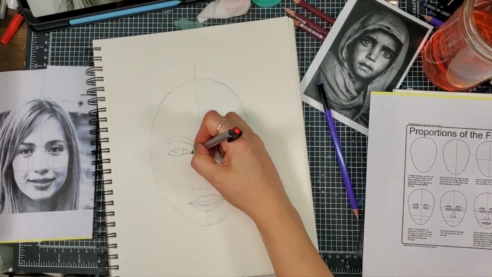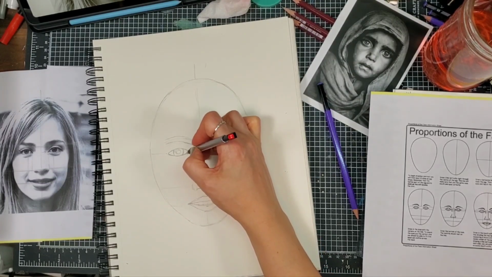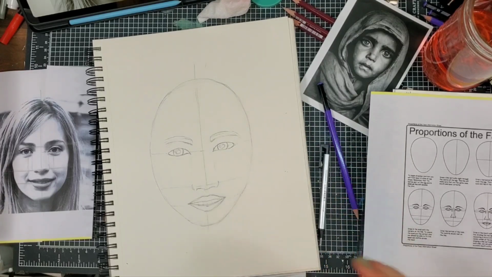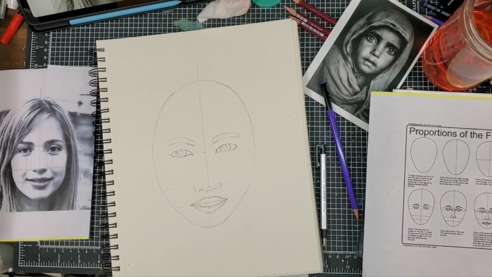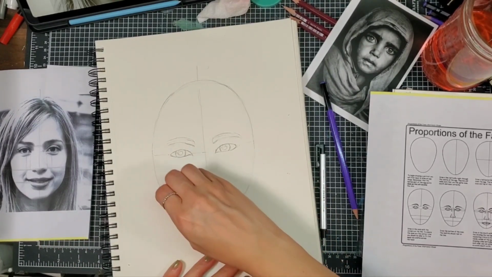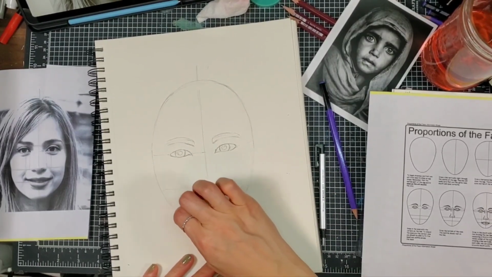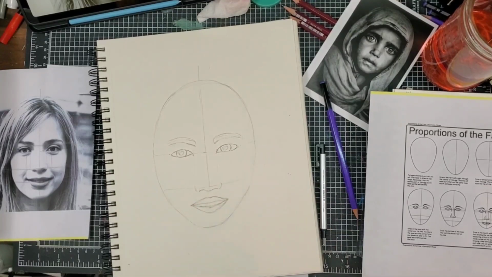Very, very important that you get a picture that's looking straight at you to start with when you're learning how to do this, because anybody whose face is turned definitely has different proportions. Your face would be longer on one side and shorter on the other if you had a turned face. So there's no reason to create more work for you, especially right now when you're just getting started.